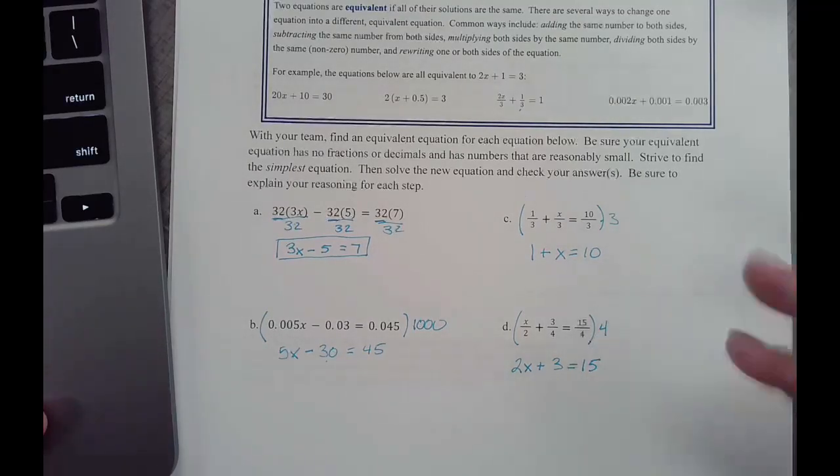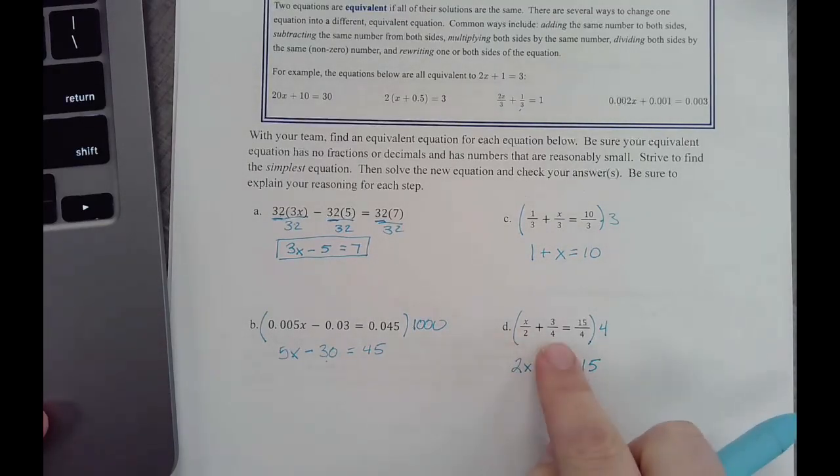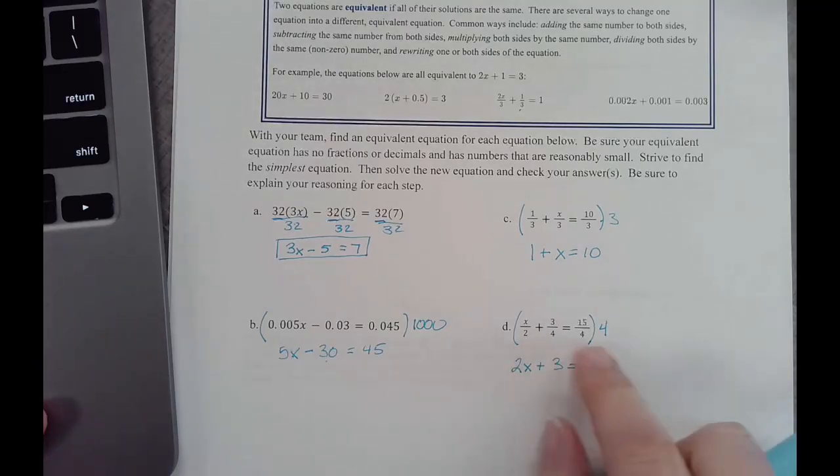This one's a little bit more challenging because I have 2 different denominators. So I was thinking about what could I multiply by that would undo dividing by 2 and would undo dividing by 4. So if I multiply by 4, I end up getting numbers that are no more fractions.